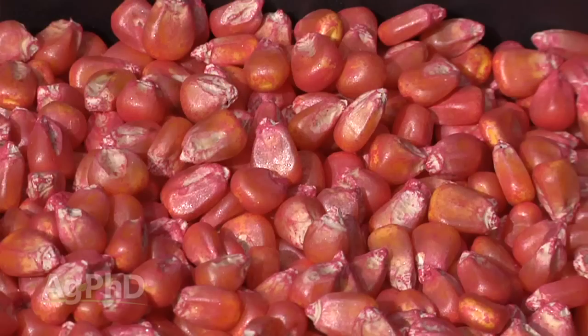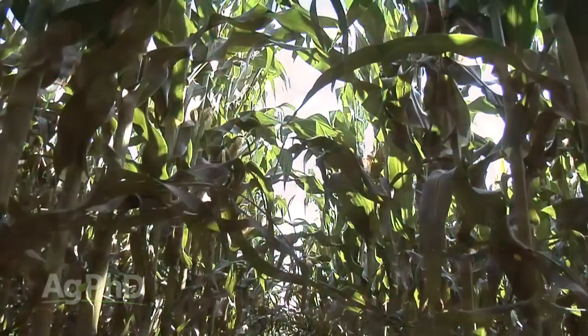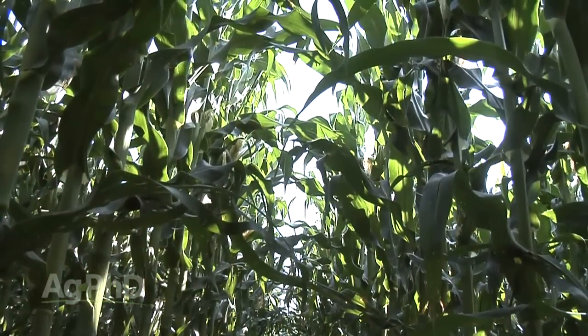The last thing I guess I would mention is variety selection. Now, you've heard about drought-tolerant corn and Artesian corn and everything else. Yes, there are some traits out there.